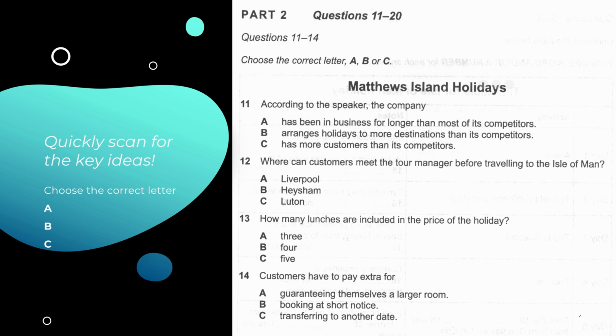Good morning. My name's Erica Matthews, and I'm the owner of Matthews Island Holidays, a company set up by my parents. Thank you for coming to this presentation, in which I hope to interest you in what we have to offer. We're a small family-run company, and we believe in the importance of the personal touch.